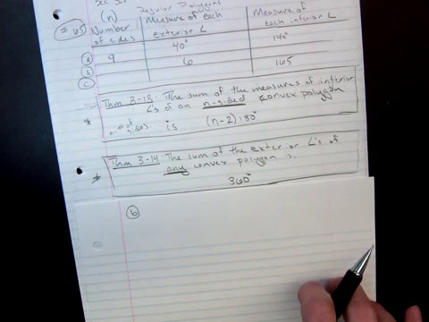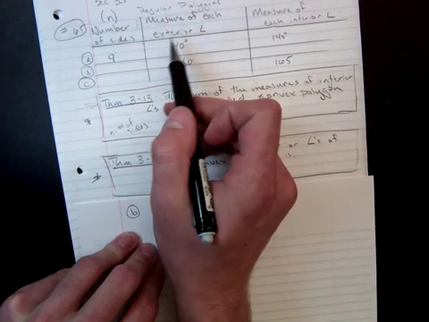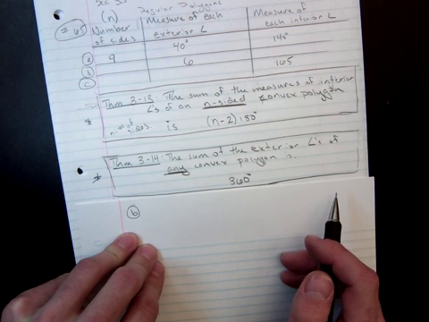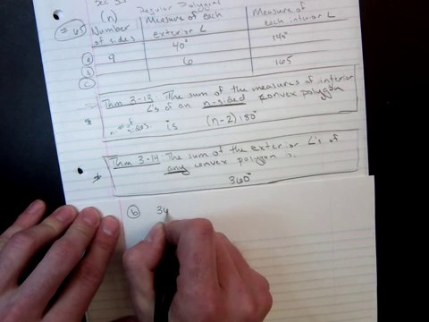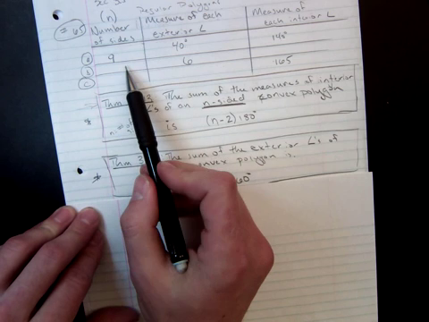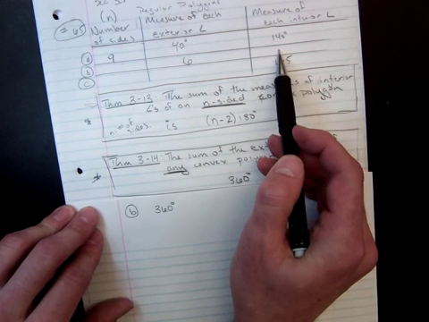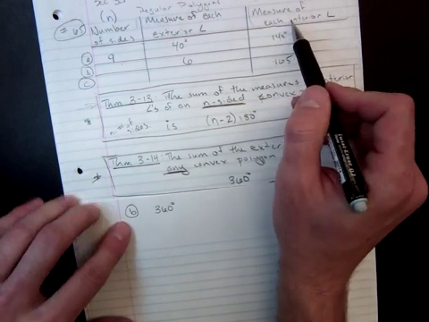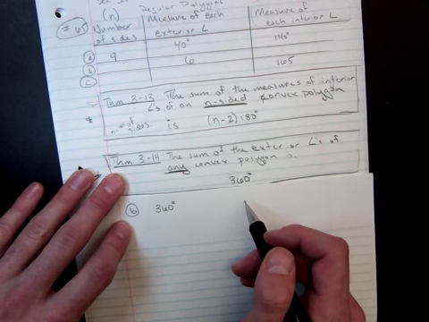Okay? And the only piece of information they give me is that the measure of each exterior angle is equal to 6. Well, in this particular case, I know that the total is still 360 degrees, and I need to find both the number of sides and the measure of each interior angle. I can't find the measure of each interior angle until I know the number of sides, so I'm going to start with trying to find the number of sides.